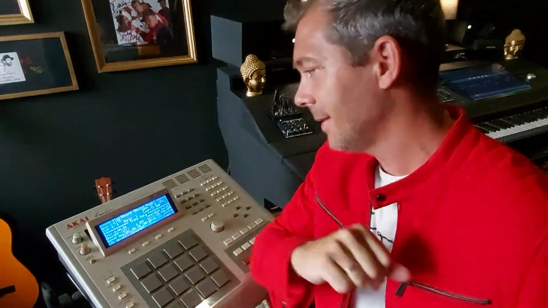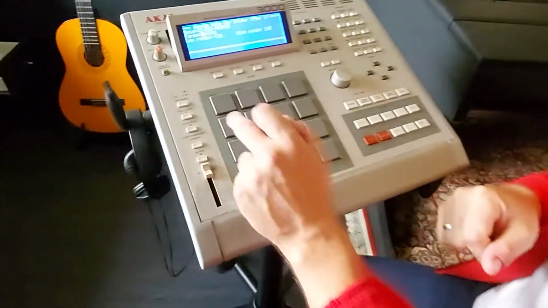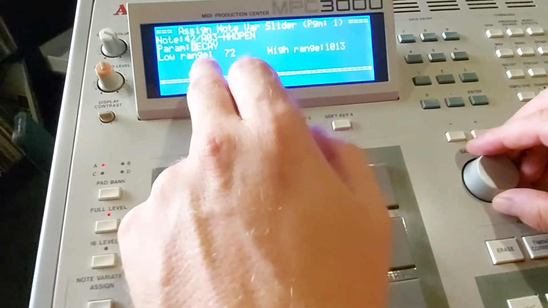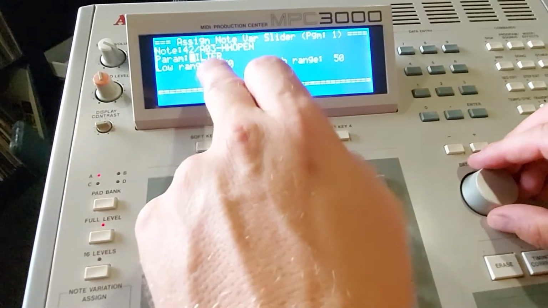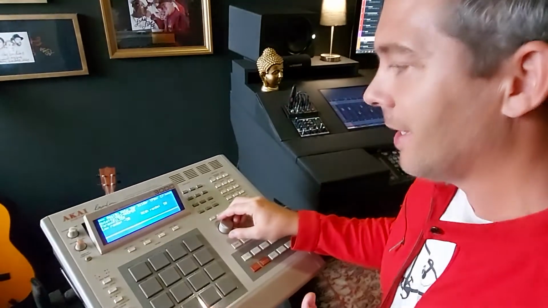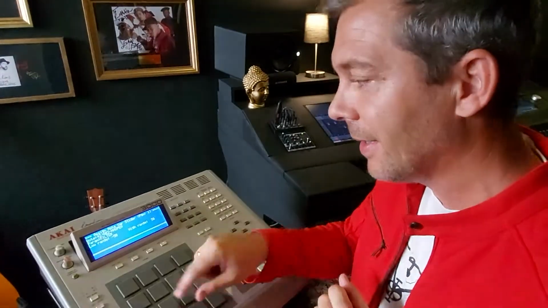Okay, now we're going to use it for the loop. Look at that. Okay, I go to the note variation assign. You've got the tuning. You select the decay, that's what we used before, the attack, and that's the filter. Wow, a filter. What's that? Well, actually, it's going to be a bass bypass filter I'm going to use here in the loop.